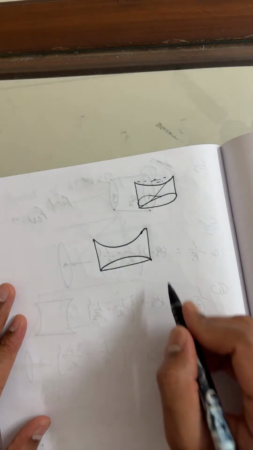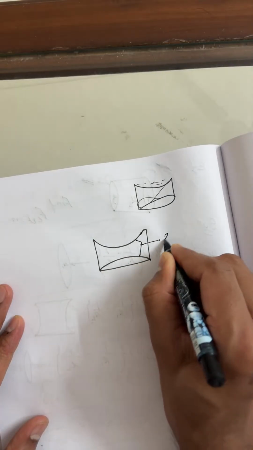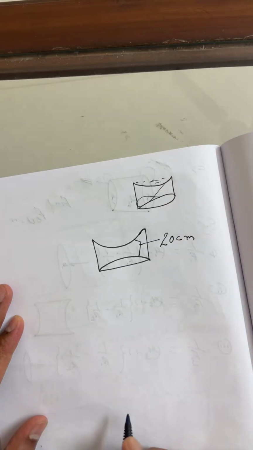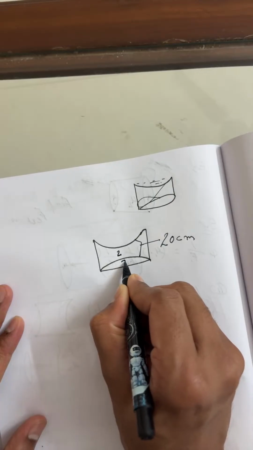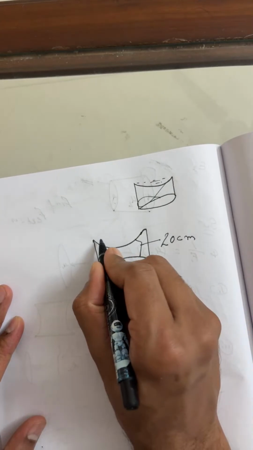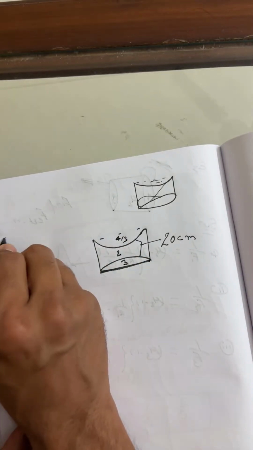This is 20 centimeter, you can take. This is a plano concave lens; I'll tell you later how this is. And there is water, so water you can take as 4 by 3. What you need to find?